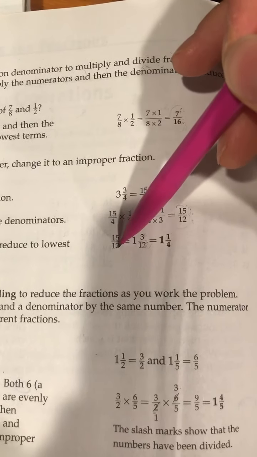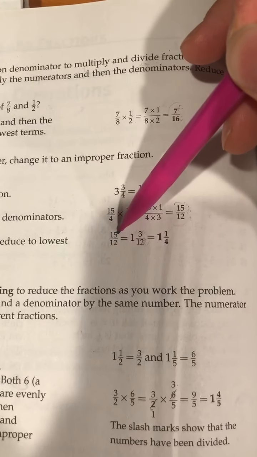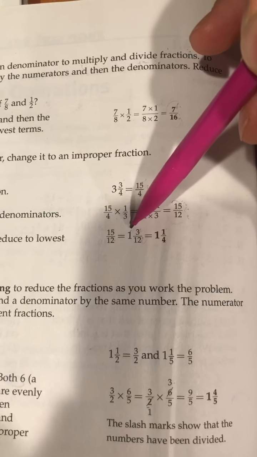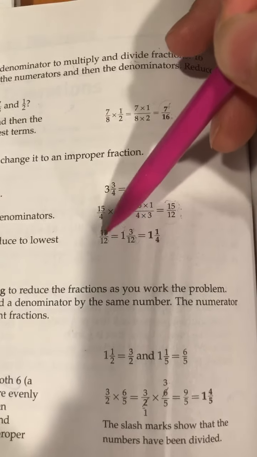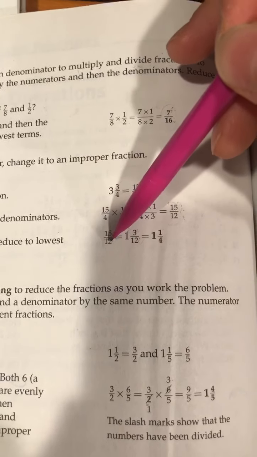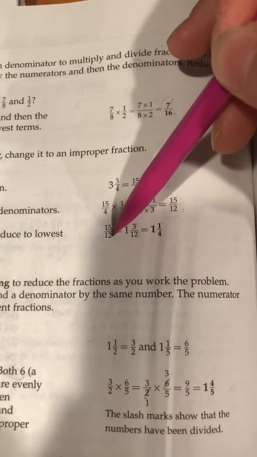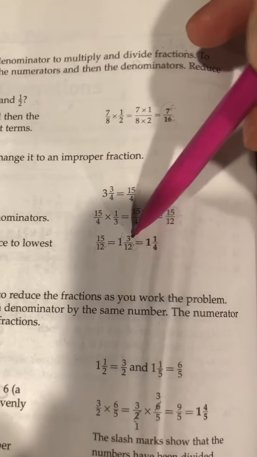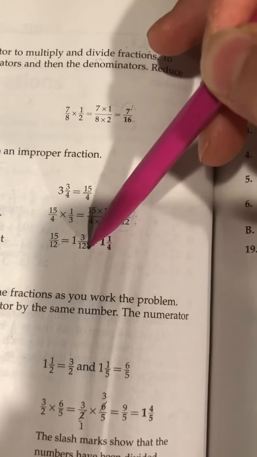So we have to ask ourselves, how many times can 12 go into 15? The answer is 1. So that 1 is the whole number in our mixed number. What's remaining, right? So 15 minus 12, 3 is remaining. That becomes our numerator. And again, our denominator stays the same.